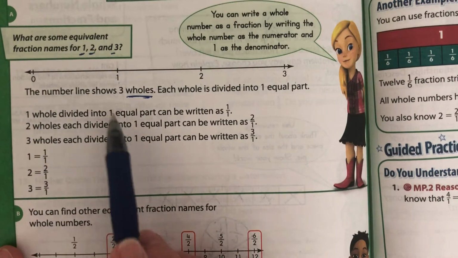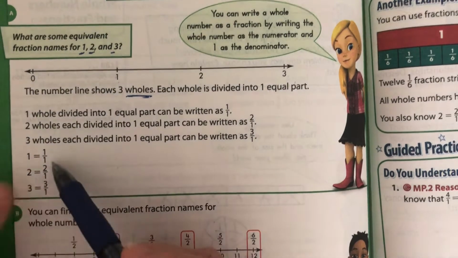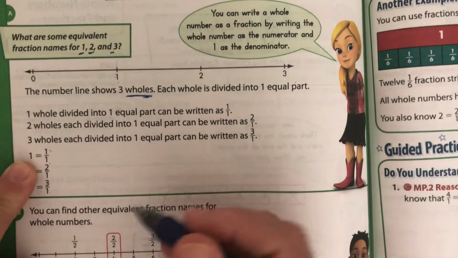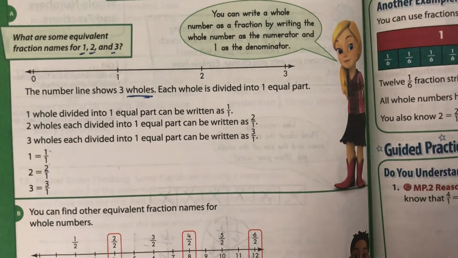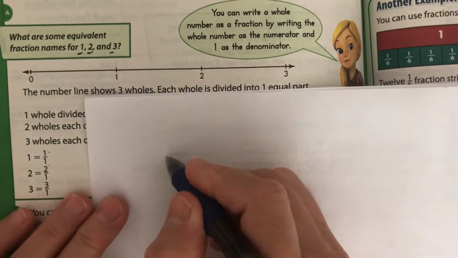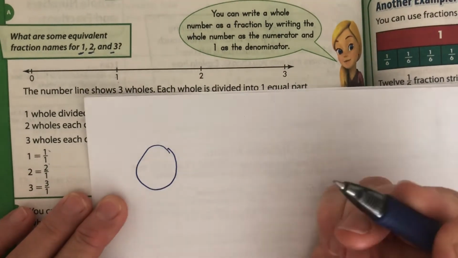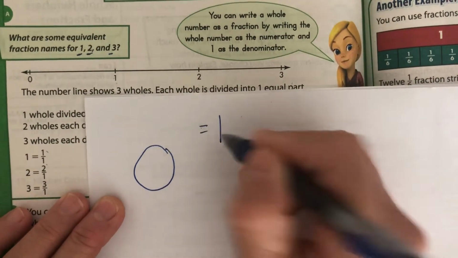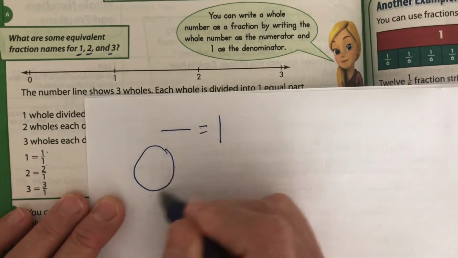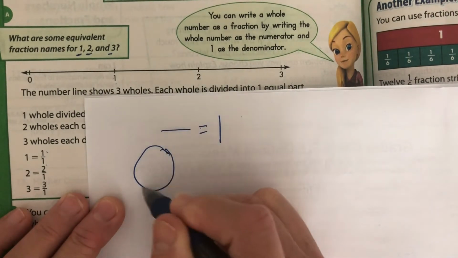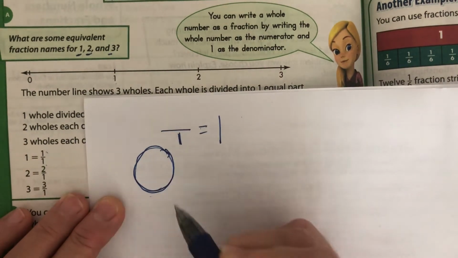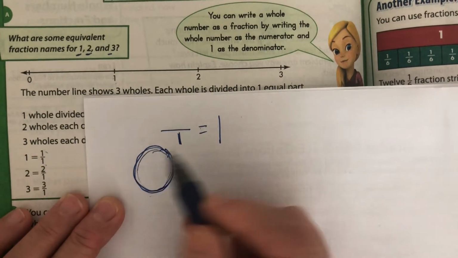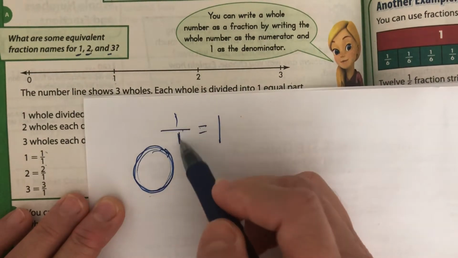1 whole divided into 1 equal part could be 1 over 1. So if I have a pie, 1 whole pie, and I've divided it, I really haven't divided it. I've left it as I am dividing it into 1 equal part, which means I'm not dividing it at all. How many equal whole parts do I have? 1. And what is 1 divided by 1?